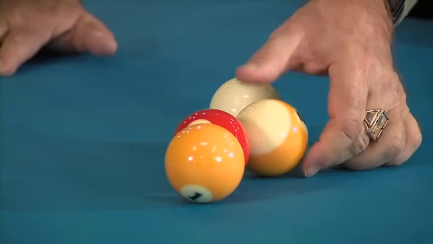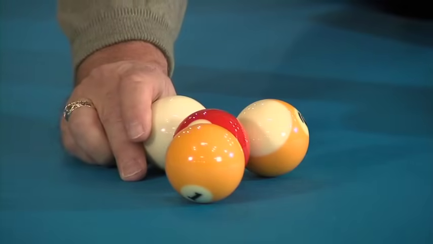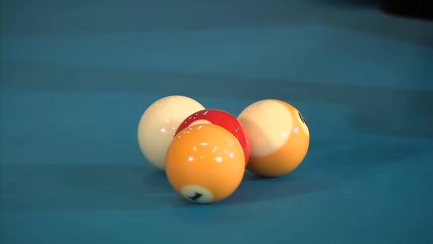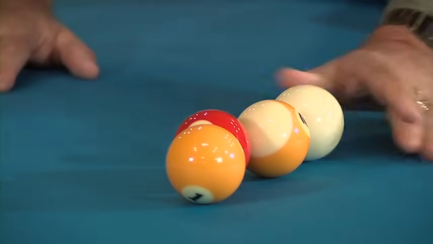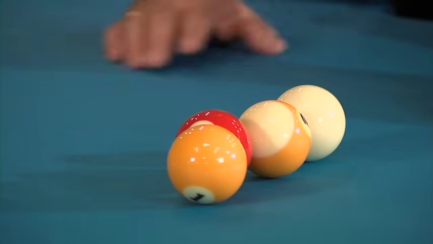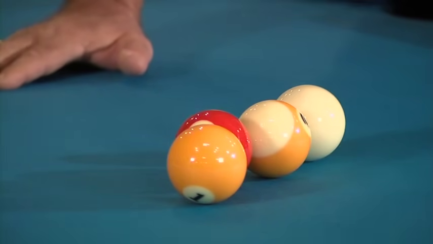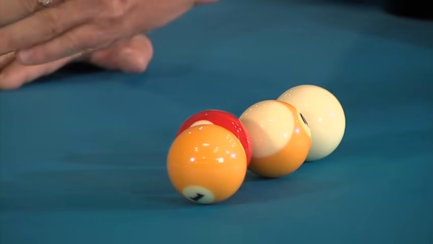What if I have this shot? Now I have options. I can hit the 3 on this side. It'll throw both balls that way. I don't want that. So I want to hit the 9, which will throw both balls that way. And sometimes it gets complex back here, but you have to figure out that 3rd ball is the key to pushing the 1 ball to the left or to the right.